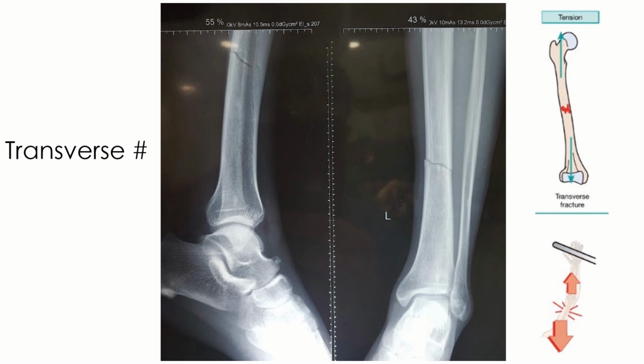They are low velocity injuries and one of the most common linear fractures that we may come across in our clinic. Here one can see that the fracture makes an angle with the horizontal, and this angle that is made with the horizontal is less than 30 degrees. It occurs when the bone is broken perpendicular to its length.